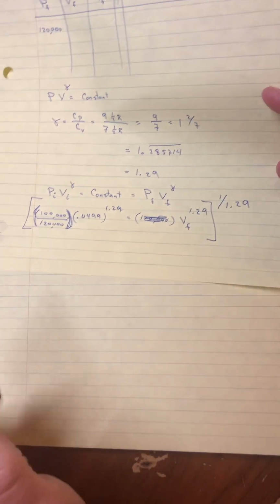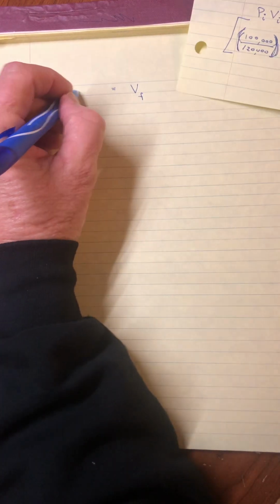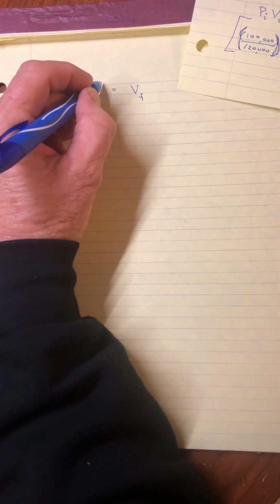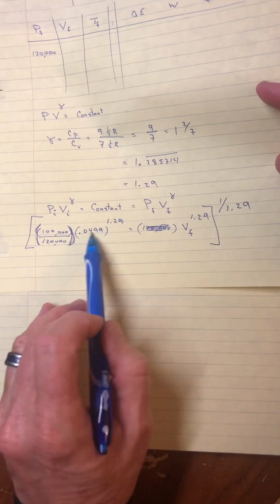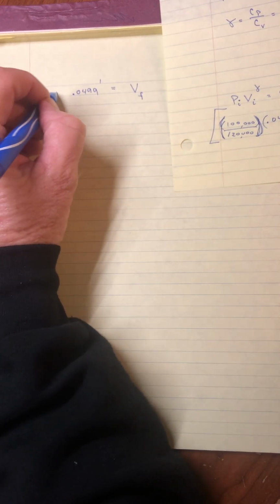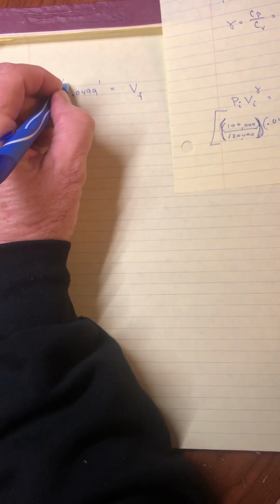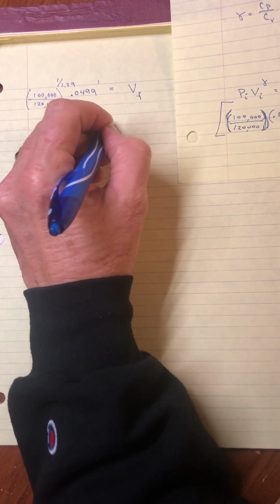That's the nice thing here. And what's also nice is then this side just becomes 0.0499 raised to a power of 1. It's this one that is a little bit of the pain. In this case, it would be 100,000 divided by 120,000, and then raised to 1 over 1.29.